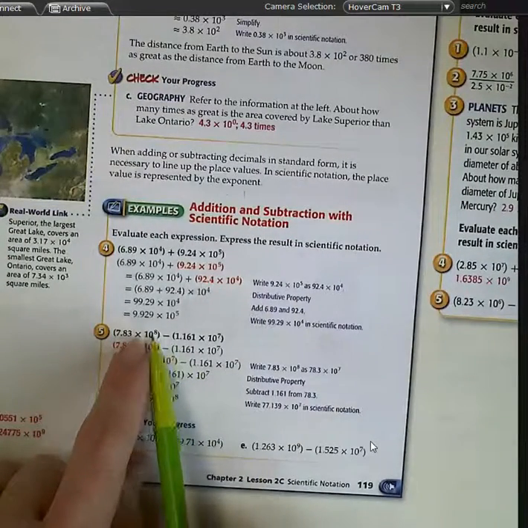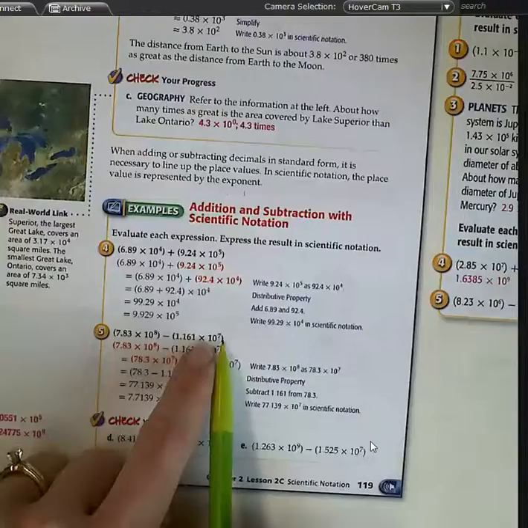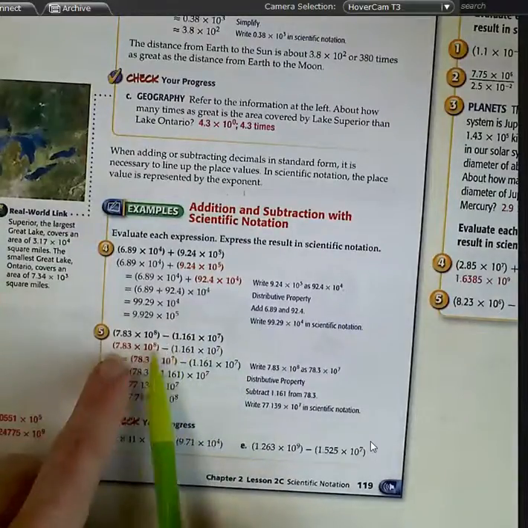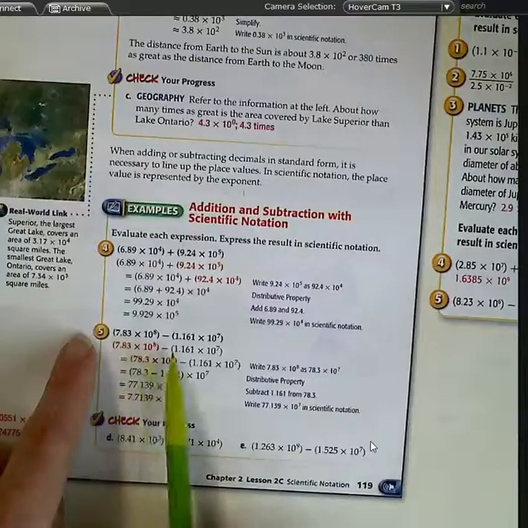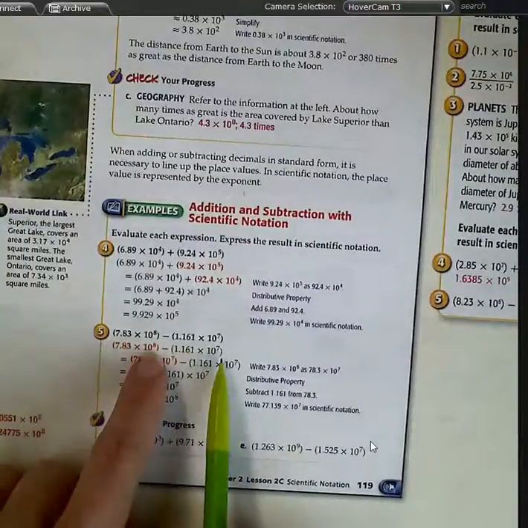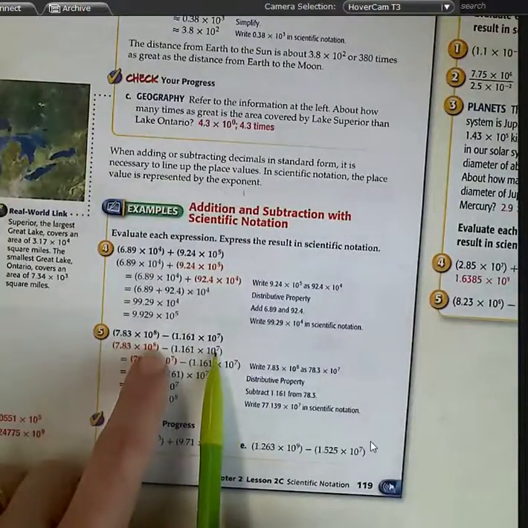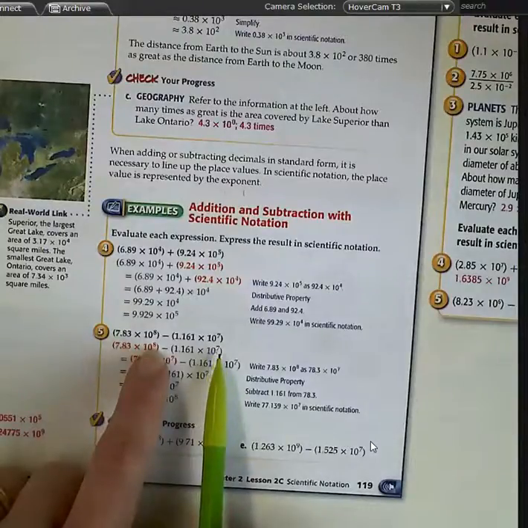It says times 10 to the 8th, times 10 to the 7th. It's a subtraction problem. They're going to change this one. You always change the bigger one. Okay? We want it to have what exponent? If this is 8 and this is a 7, the exponents have to be the same to line them up.